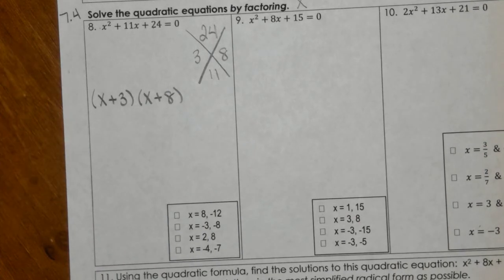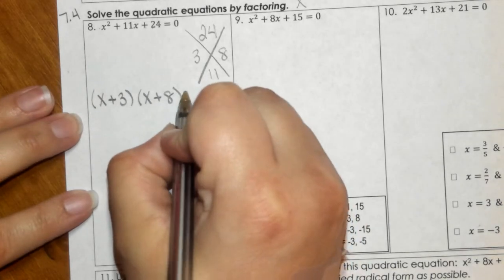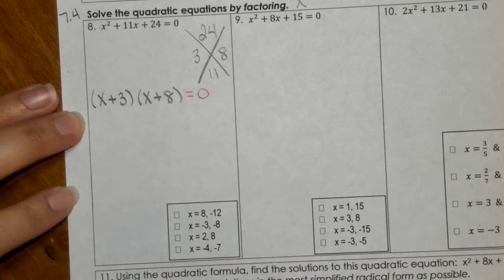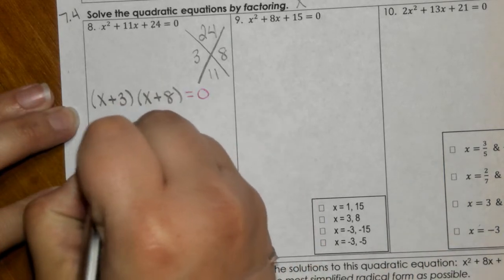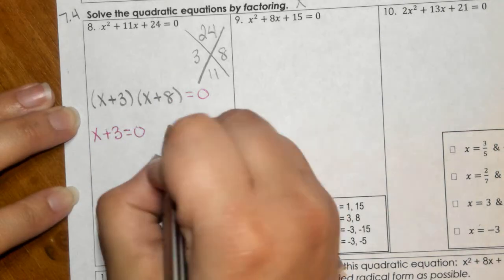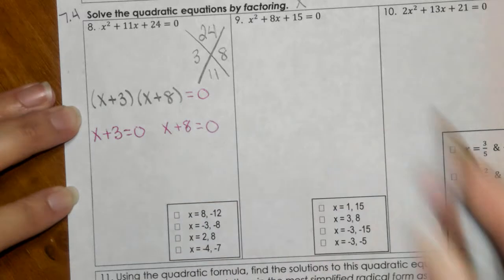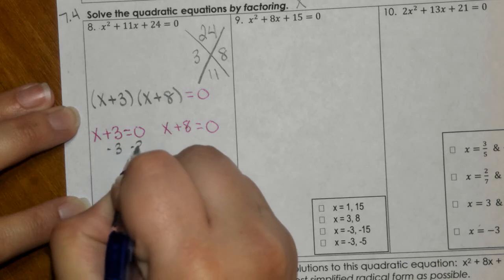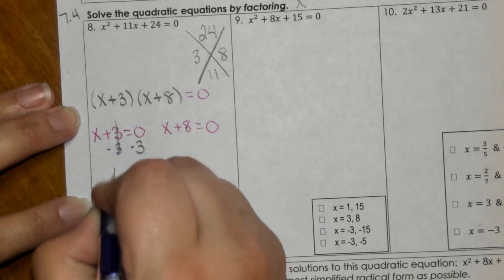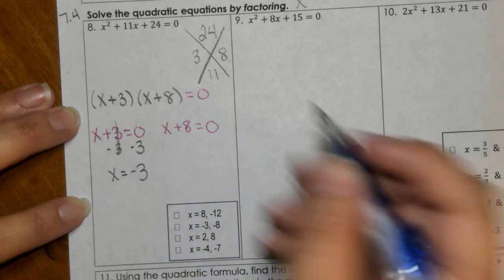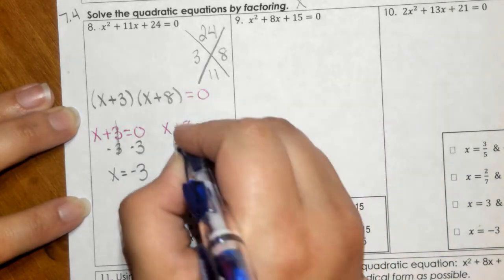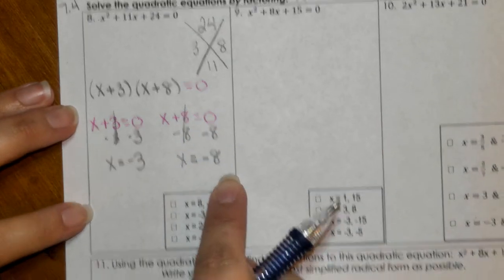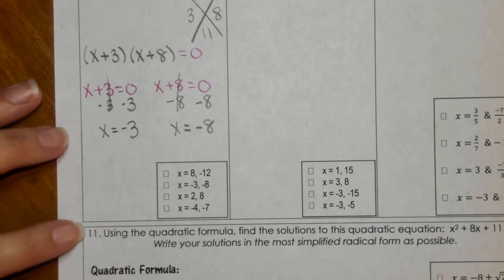Then we solve. So solving was the new part of this chapter. So we say equals to 0. And then we do what they call the zero product property. So x plus 3 equals 0. X plus 8 equals 0. So to solve this one, I would subtract 3. 0 minus 3 is negative 3. Here I subtract 8, and 0 minus 8 is negative 8. So I'm looking for negative 3 and negative 8, and that would be my second choice.